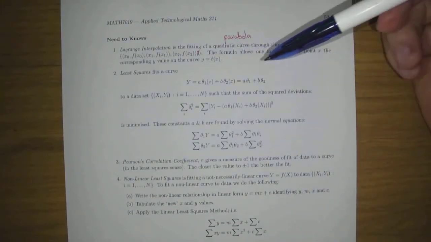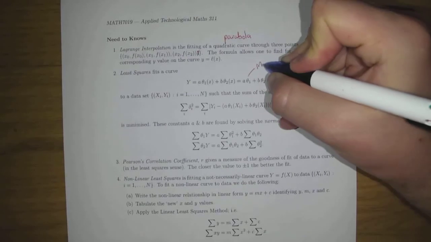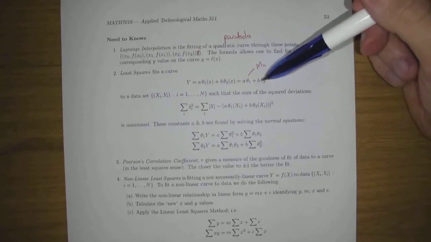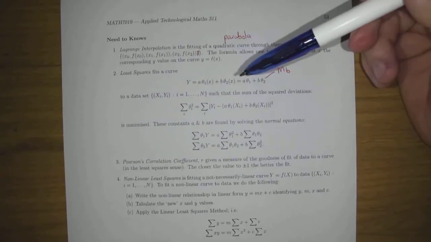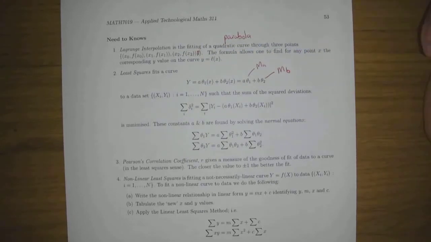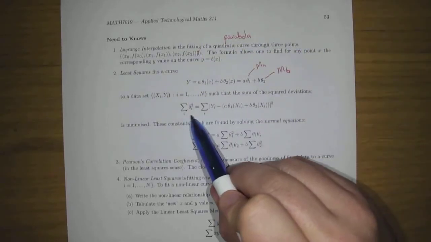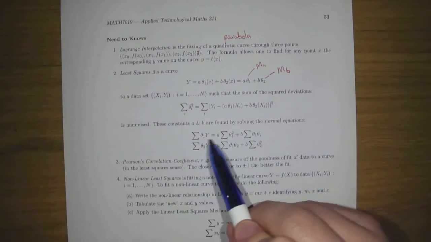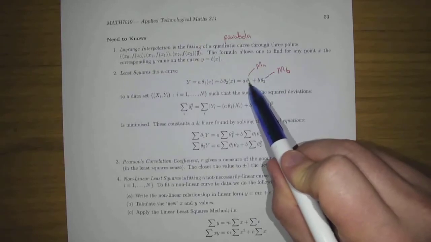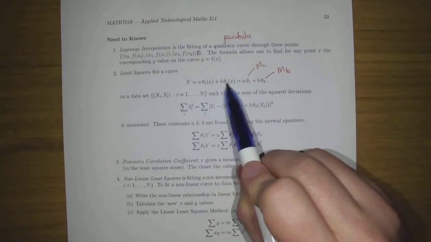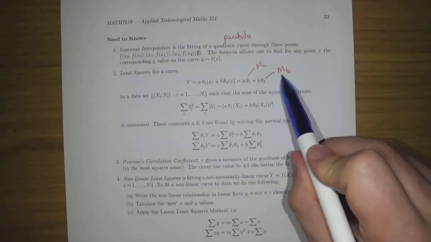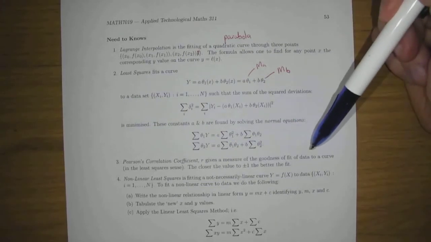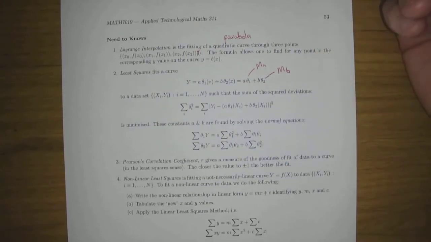Least squares is where you have, now here theta 1 is like the multiplier of a, theta 2 is like the multiplier of b. So you have a curve of a certain shape, you've got data, and you want to fit the data to the curve in such a way that it minimizes the sum of the squares of the errors. How you can do that is by doing some differentiation and finding that these are the normal equations. The multiplier of a here is theta 1. Multiply everything by theta 1 and add up. And then go back to the start, multiply everything by theta 2 and add up. The correlation coefficient gives a measure of the goodness of fit. The closer to plus or minus 1, the better the fit.